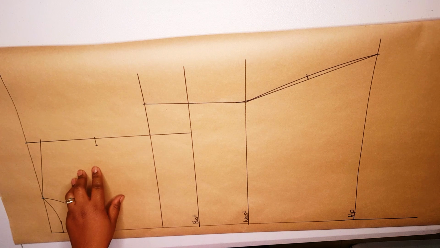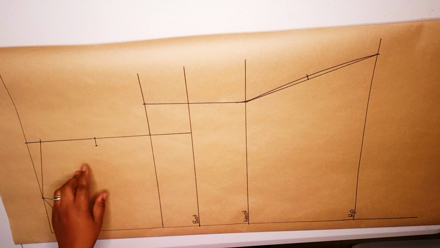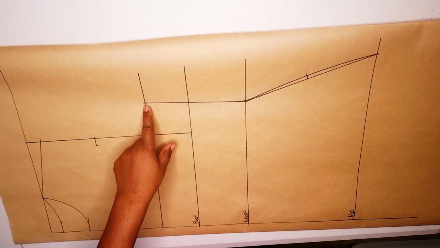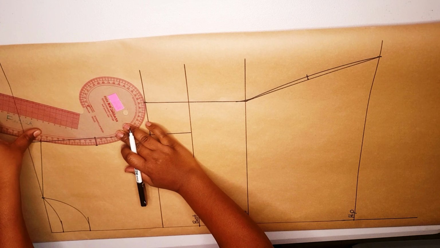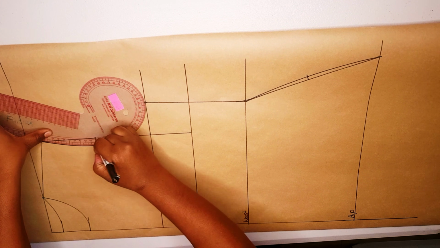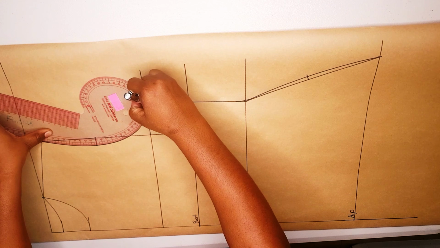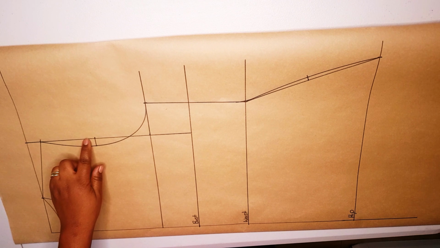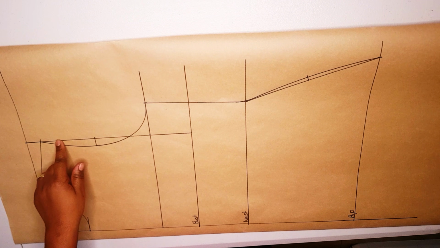Now we're coming to the armholes. For the front armhole, make sure that you pass through these 3 points. This one, the new one, and this one here. For our back armhole, we're not going to change anything along this area. It's going to remain a straight line.